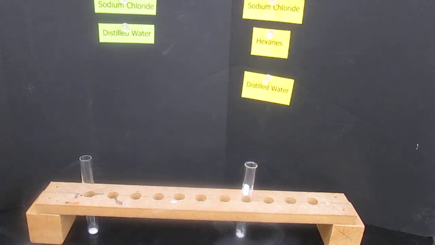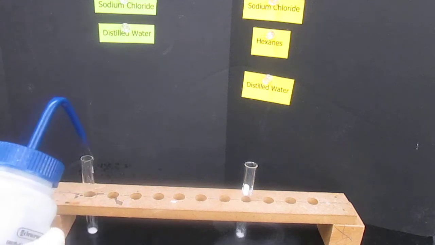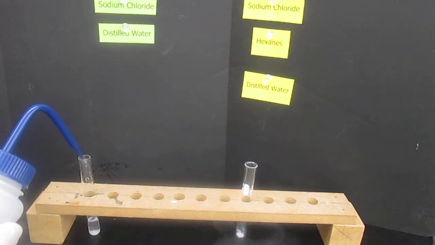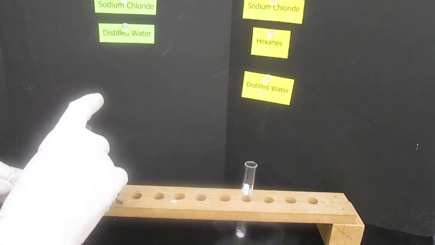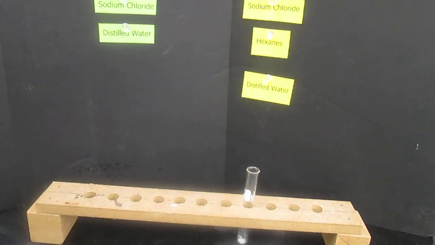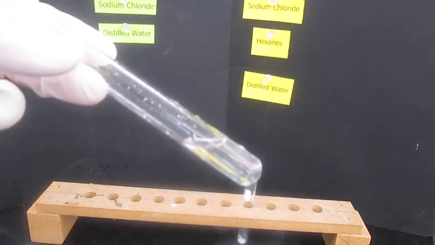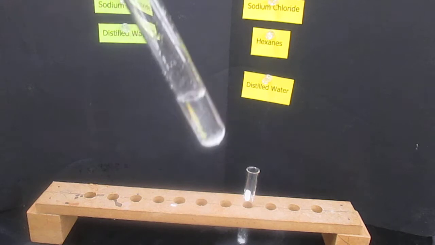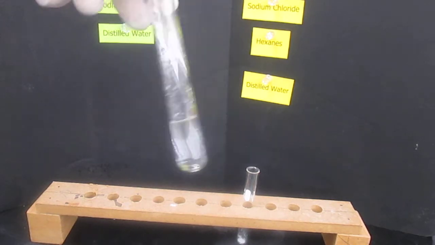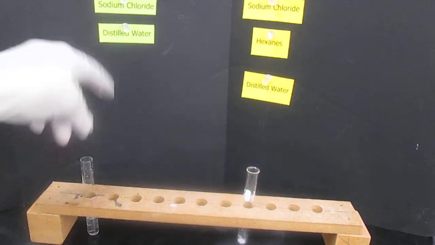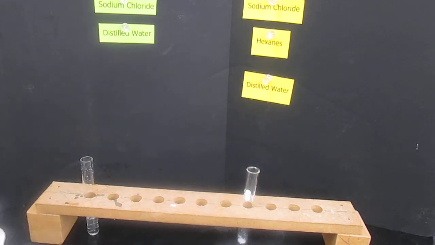In the first test tube, it says to put a small amount of distilled water, and then to shake it to mix the contents. And notice that it all completely dissolves. So sodium chloride and distilled water, and we get dissolved.